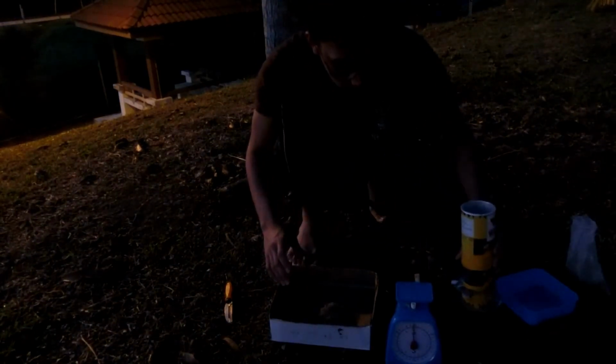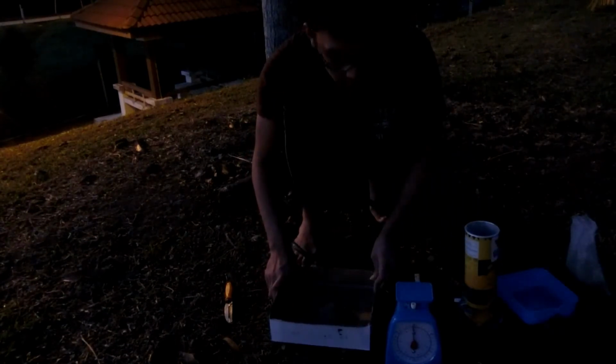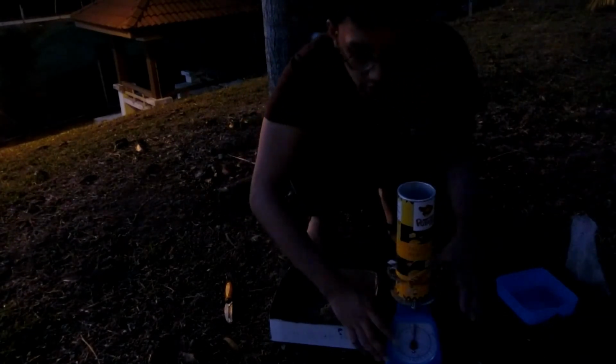After that, we are going to measure the weight of this sand cone with the sand left, and then don't forget to collect the data. Alright, so that's all for this test.